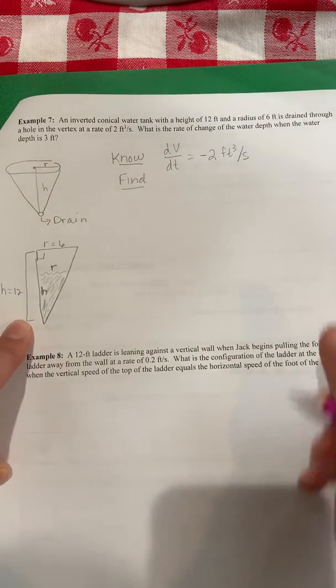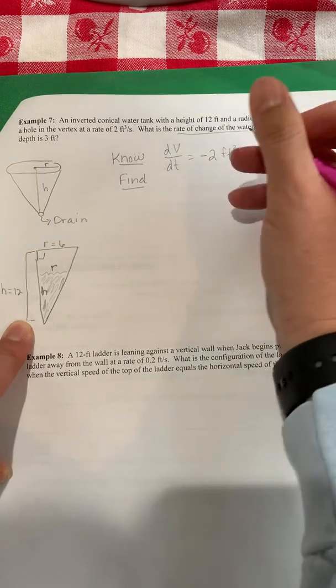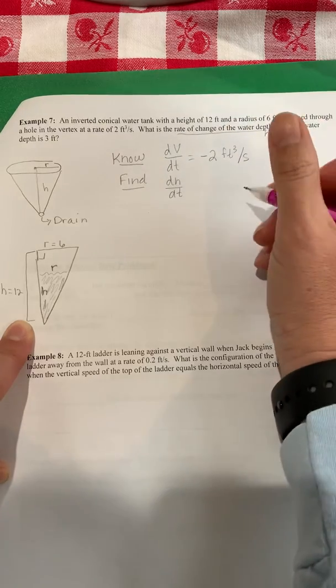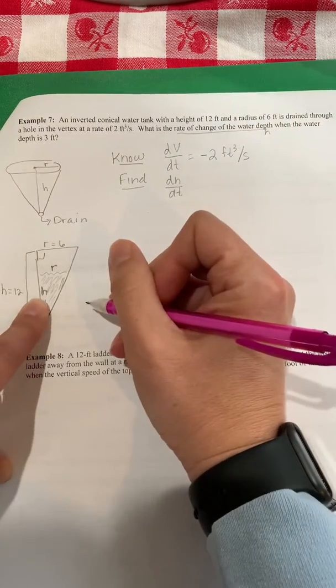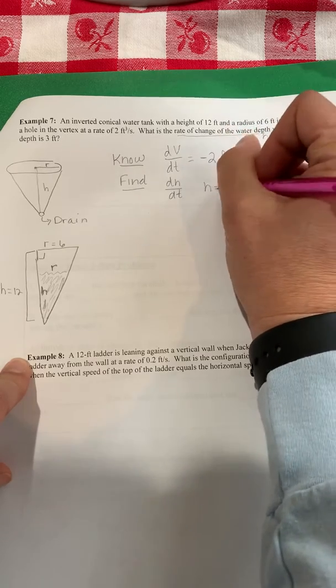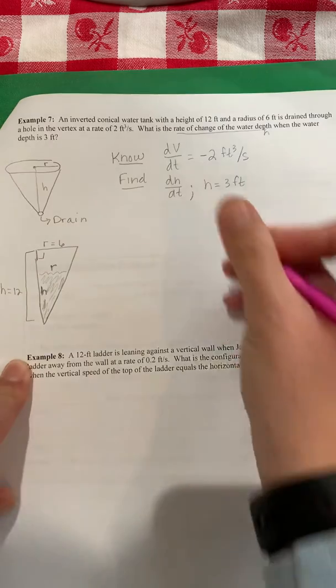All right, our job is to find the rate of change of the water depth. So that's a height issue. So we're going to find the derivative of the height with respect to time. And we want to know when that water depth is 3 feet. That's what we'd like to find.